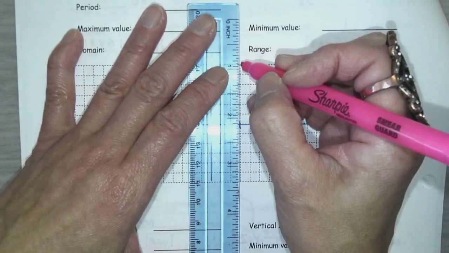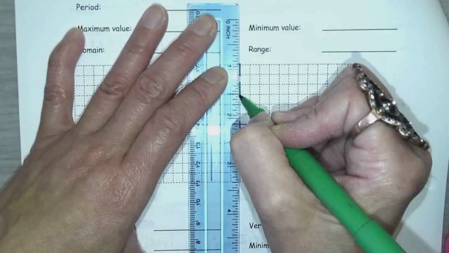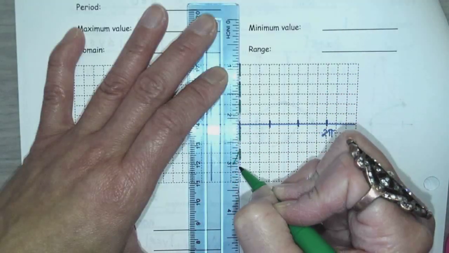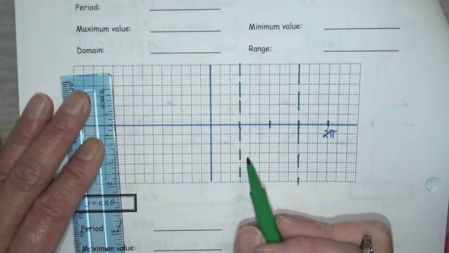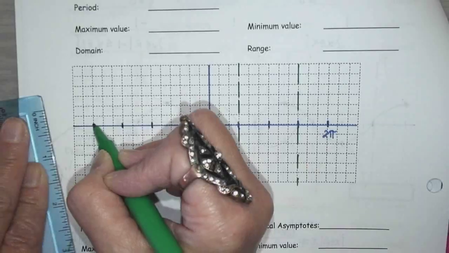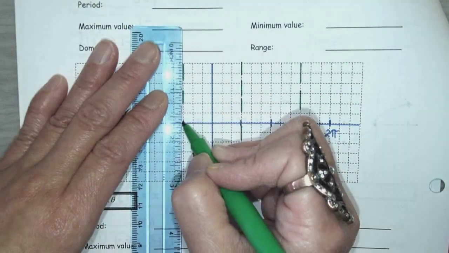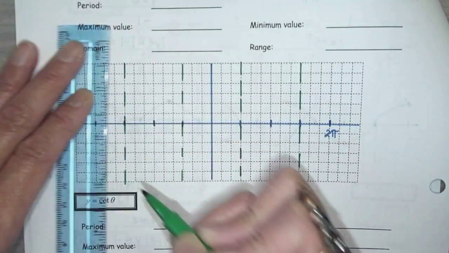So I'm going to take this one and go asymptotes. I'm going to do it in green this time. And it repeats itself, so on this side as well. So I'm going to do, and it's symmetric, see? And then I'm going to do every, is that okay?